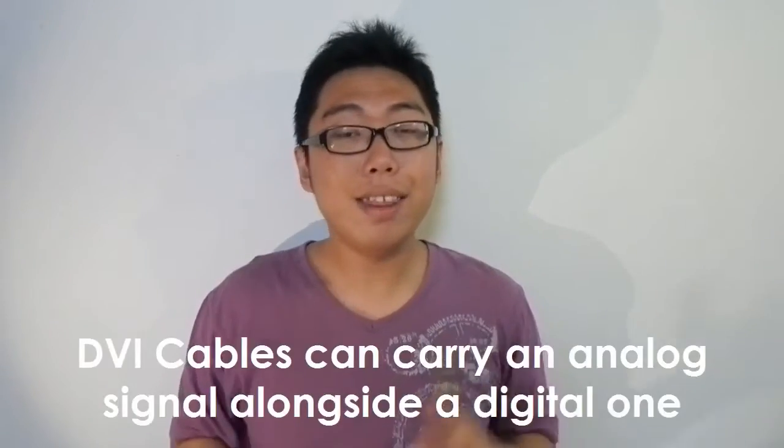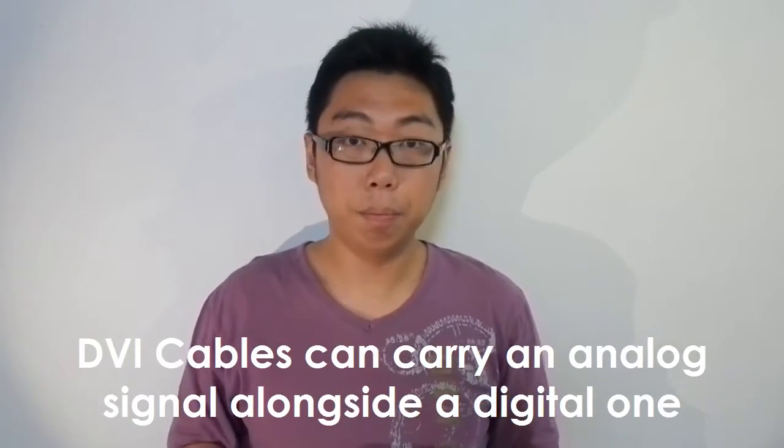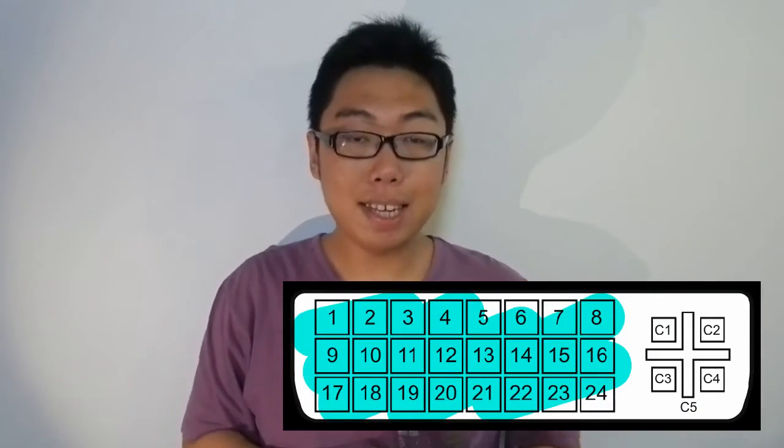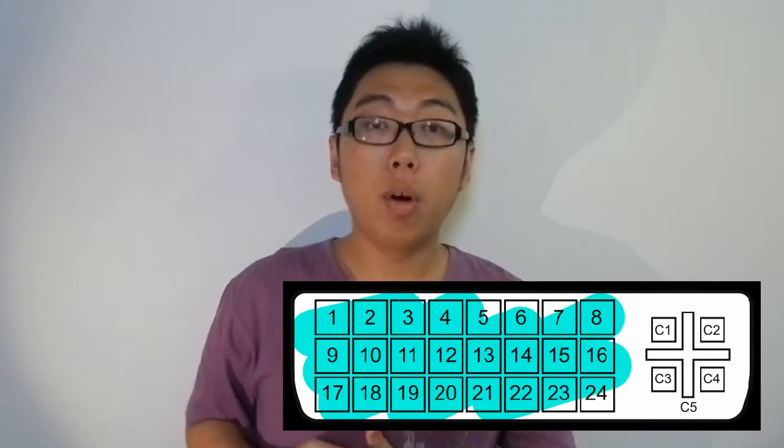One notable exception to this rule is how you can actually convert from DVI to VGA and vice versa. The DVI connector actually has these crossed pins at the side, and these actually produce an analog signal. What this means is, all these pins actually carry the digital signal, whereas the crossed pins at the sides carry the analog signal. This once again isn't foolproof. You might always find a cable or a device that actually doesn't take input from the analog side, or in fact has the pins altogether missing. So yeah, you want to be careful with that.